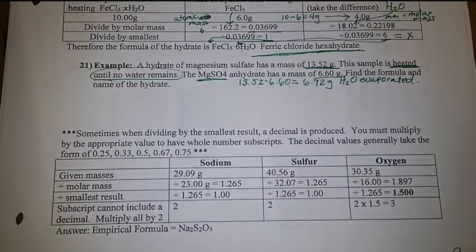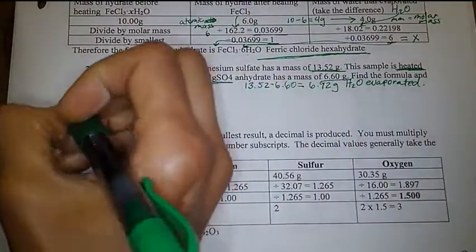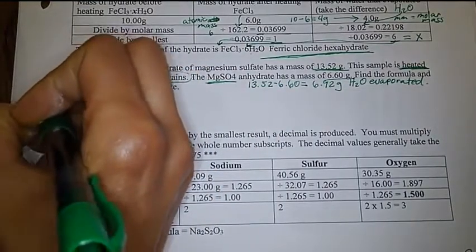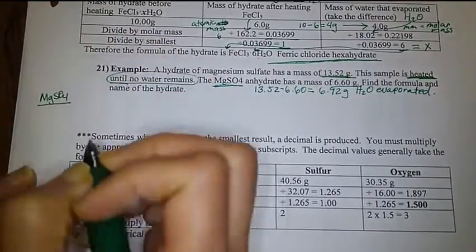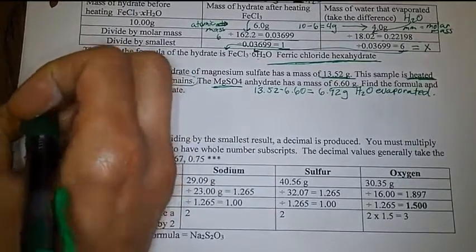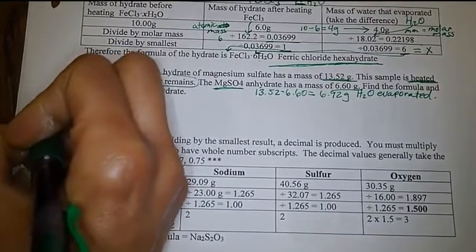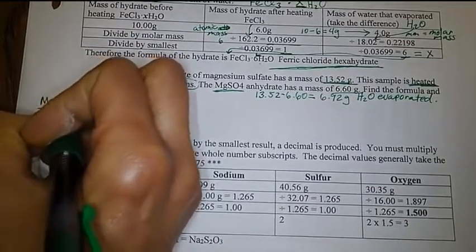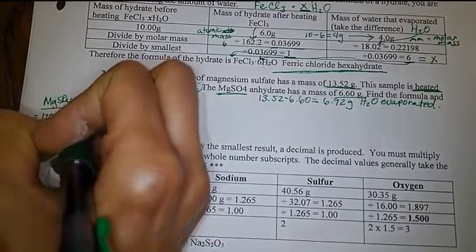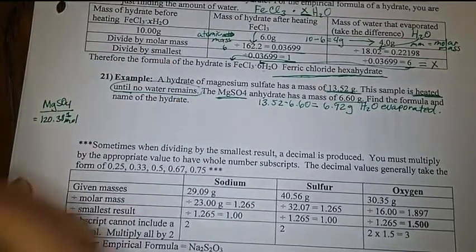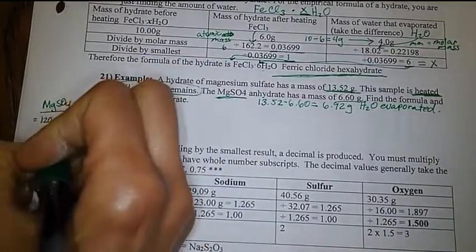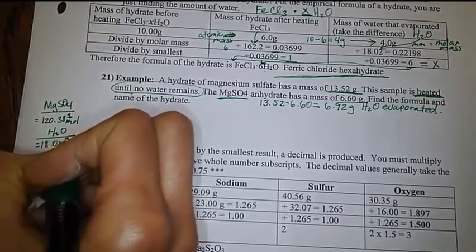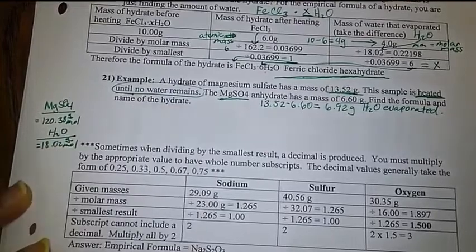Okay, so now we're going to find out. Remember that on the side you need to find the molar mass. So we're going to find the molar mass of magnesium sulfate, and go ahead and do that. When you do, you find out that magnesium sulfate is 120.38 grams per mole. So that's how much we have. For water, H2O, you should know this, but the molar mass is 18.02 grams per mole also.